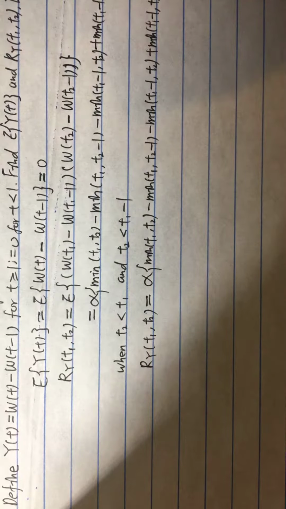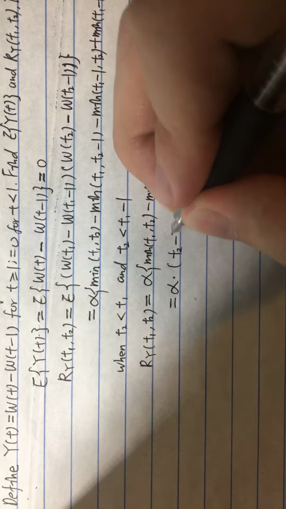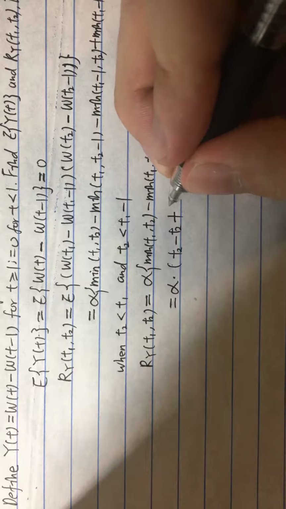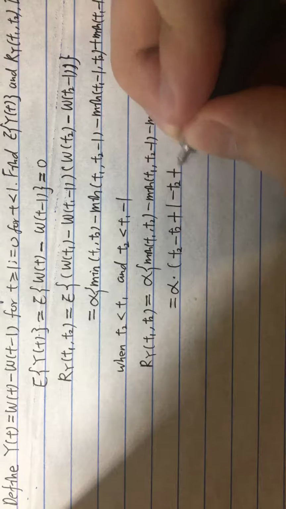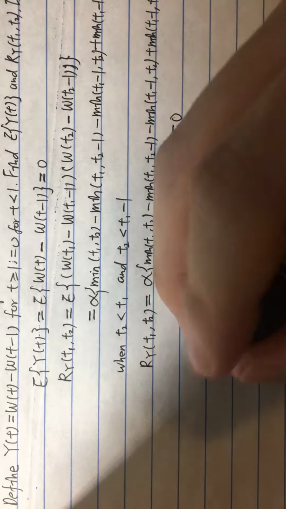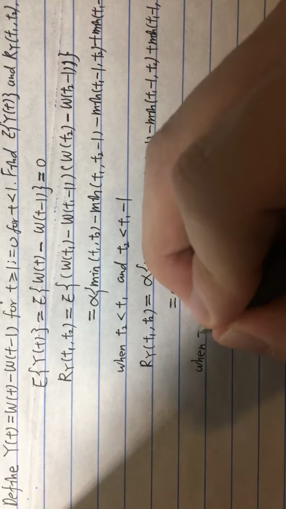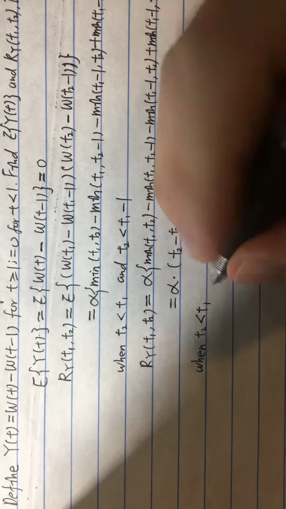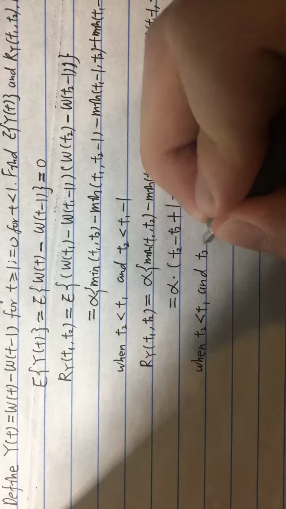So this equals alpha times t2 minus t2 plus 1 minus t2 plus t2 minus 1, which equals 0.